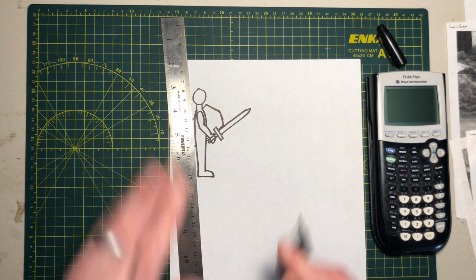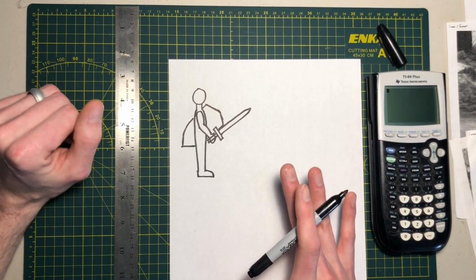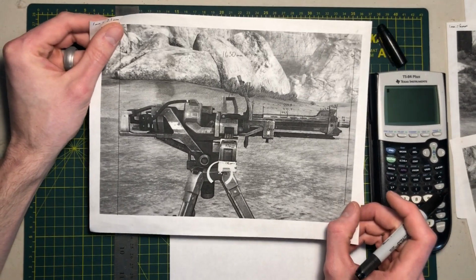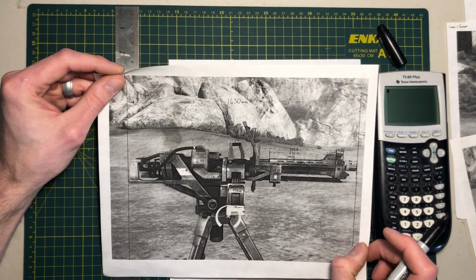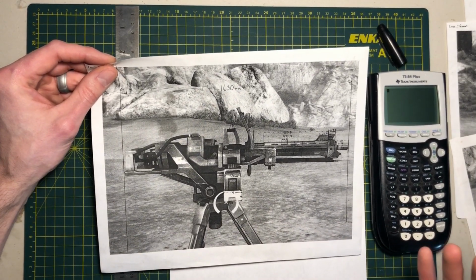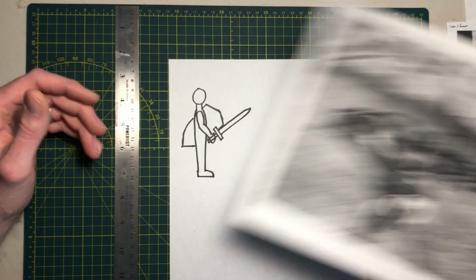So we need something to reference off of to start. Luckily, a lot of video games have expanded universes where they tell you the size of things. For example, Halo has a huge following for the expanded universe, so you can look it up online. You can find the actual sizes of the weapons in it. So in this case, it's 163 centimeters long for the turret.